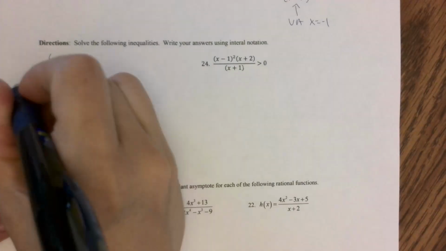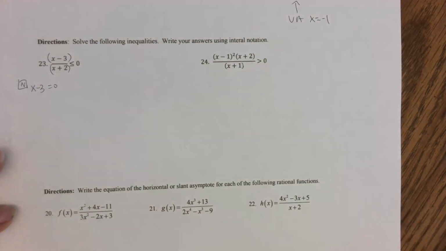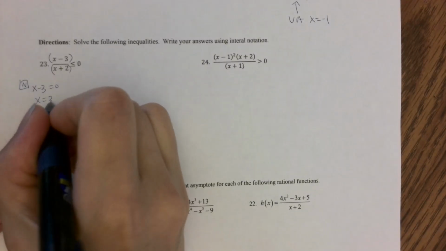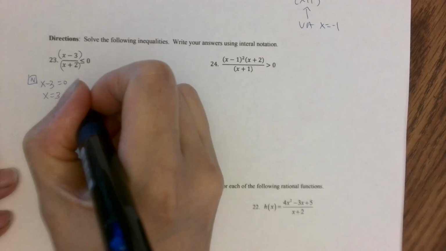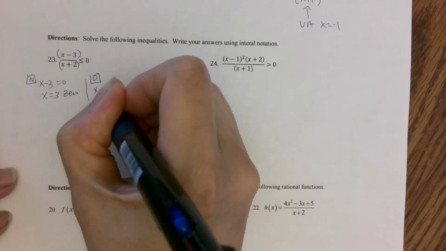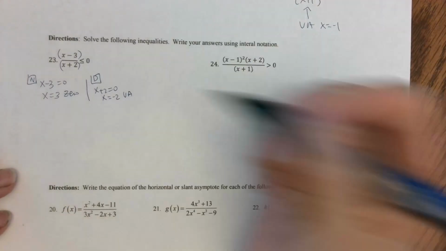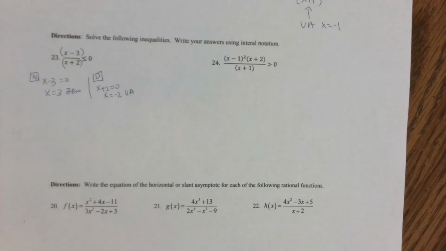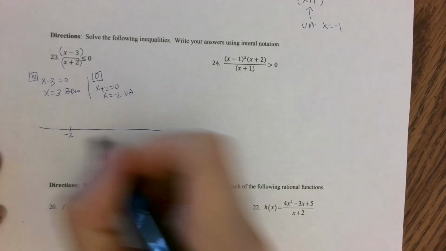Now, you're going to set your numerator equal to 0, x minus 3 equal to 0. And from what we learned, what will x equals 3 become? You know that's going to be your zero. All right, denominator, x plus 2 equal to 0. I get x is equal to negative 2. A non-canceling factor of the bottom, what does that give you? Oh, vertical asymptote. Easy peasy. Now, we're going to put them on a number line in order, negative 2 and 3.